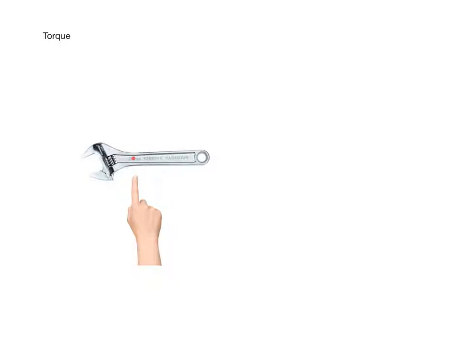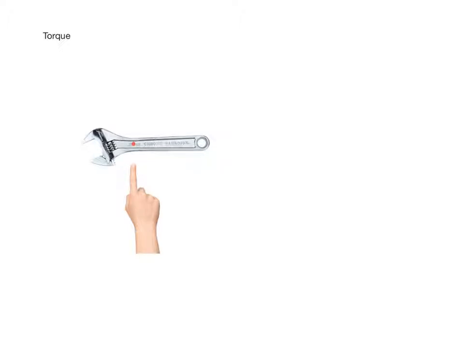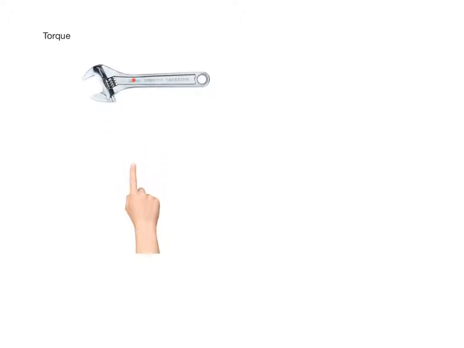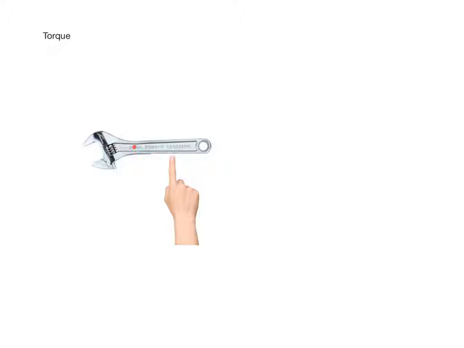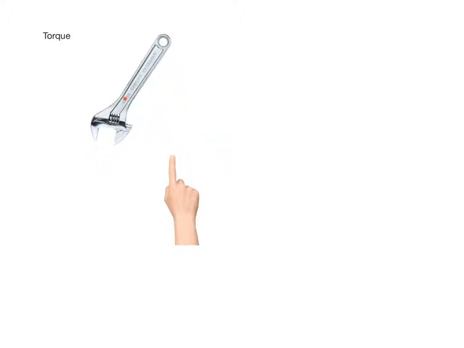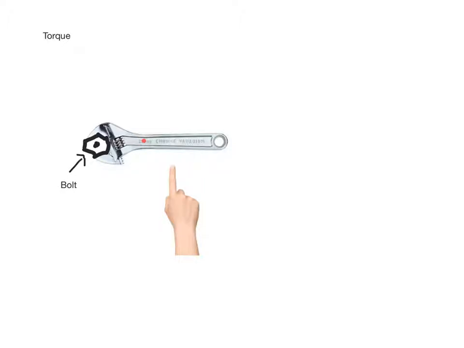Let's look at the concept of torque. If we had a wrench and we exerted a force at its center of mass, we would get linear motion. So the wrench would not rotate and it would just move in that linear line. However, if we were able to exert a force away from that center of mass, it would rotate about that center of mass as well as travel linearly.